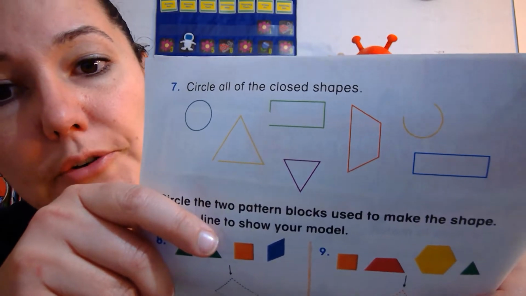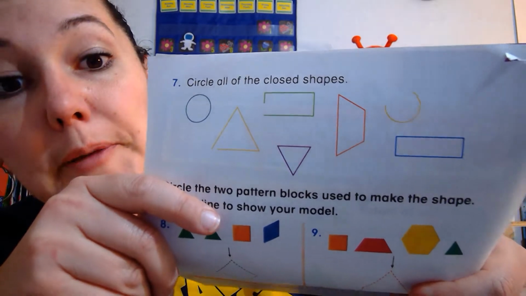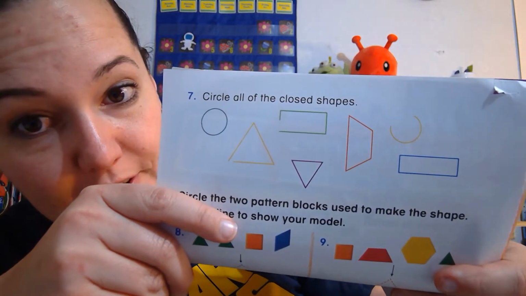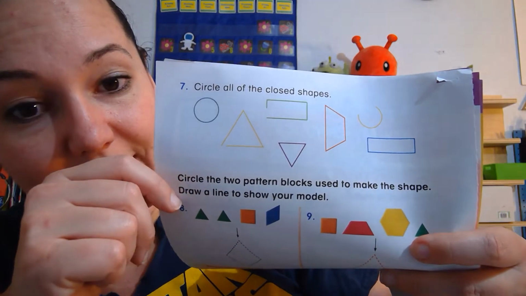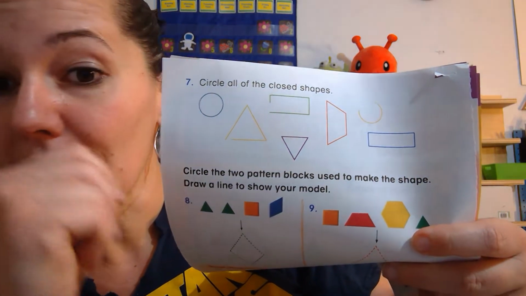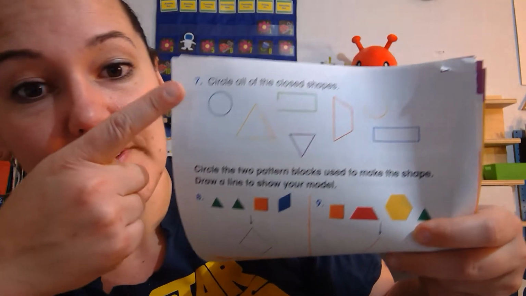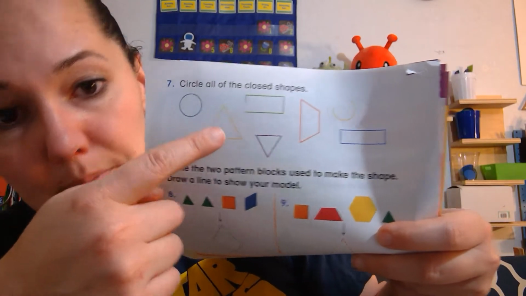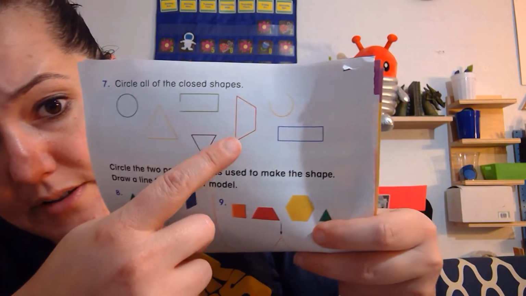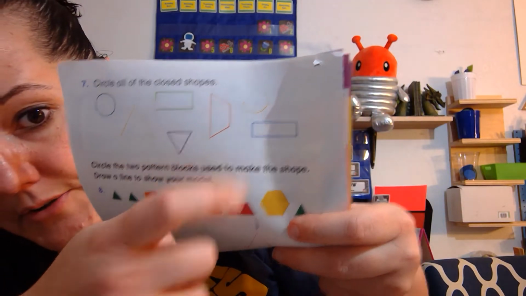Now this one says, circle all of the closed shapes. Remember, it's closed if you can't get in it from the outside. But if there's a little hole that you could get inside that shape, that means it's open. Okay, so this one is closed. Open, open, closed, closed, open, closed.